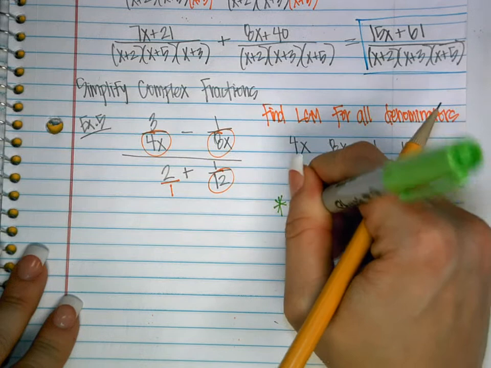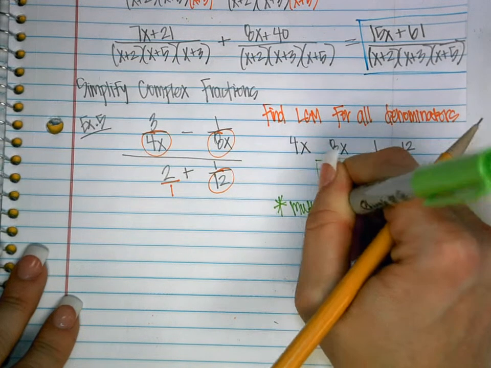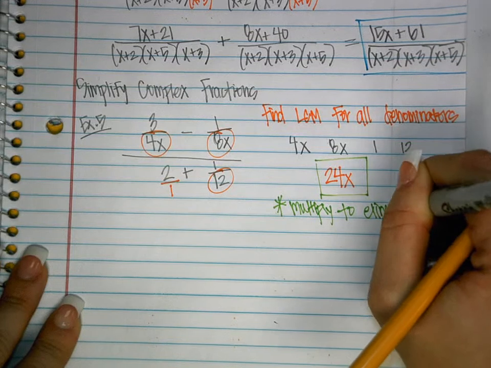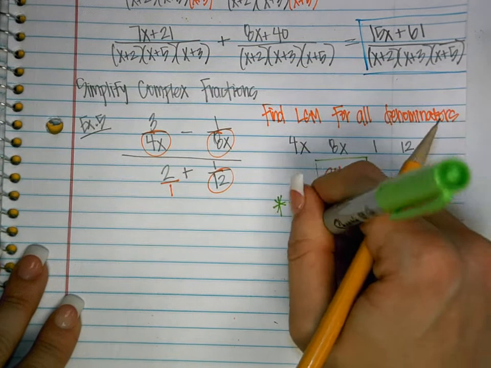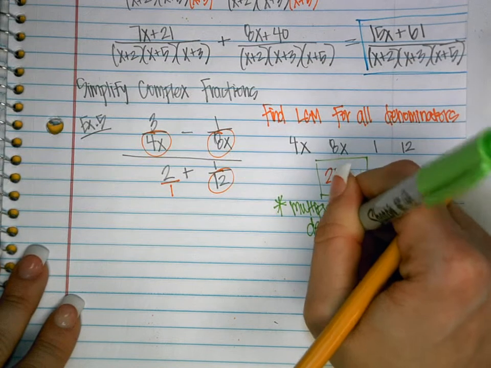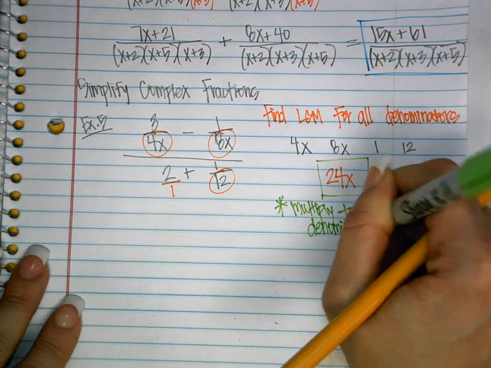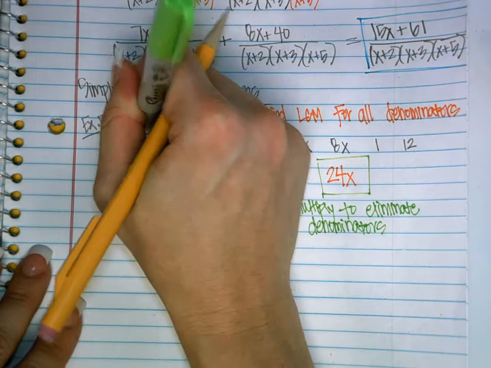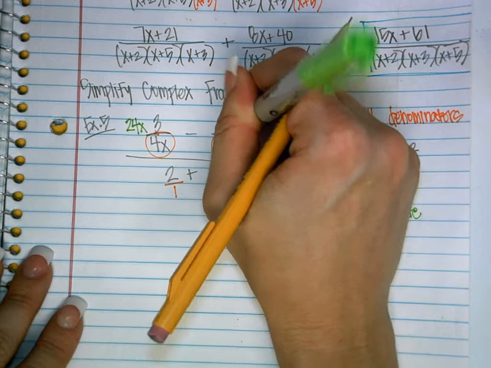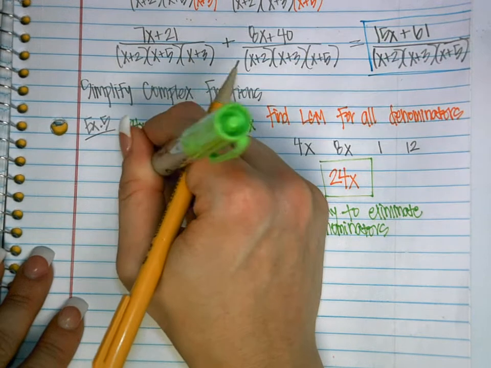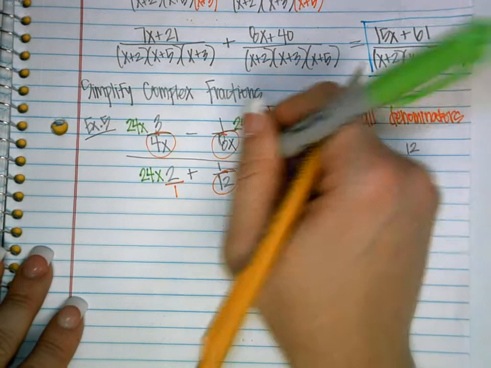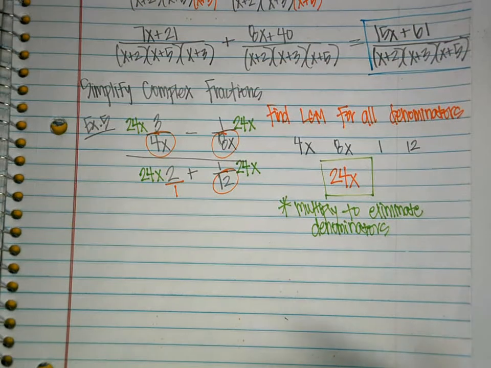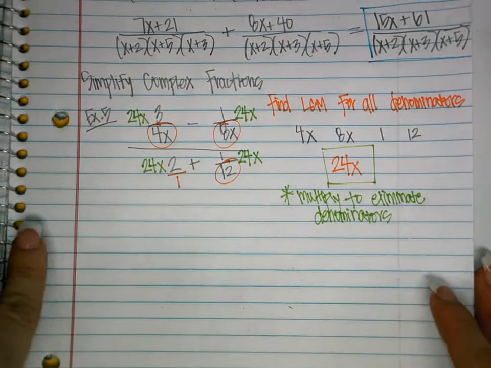Now, instead of getting common denominators here, what we want to do is eliminate all the denominators. So we want to multiply to eliminate denominators. That means you're going to multiply by 24x. I want you to write 24x next to every single part of this fraction, and write it next to the numerator, on the top. You remember you're multiplying on the top, so multiply by all the tops.